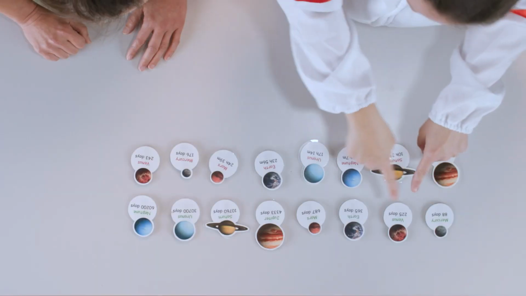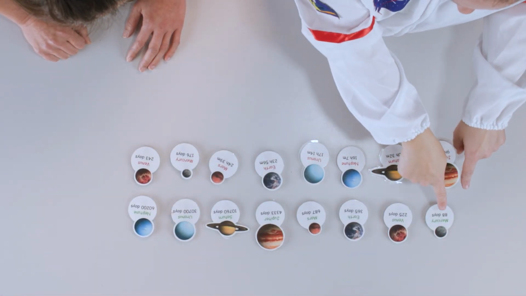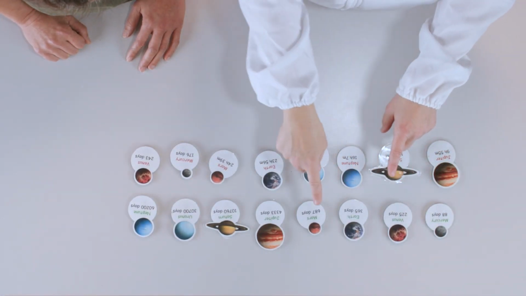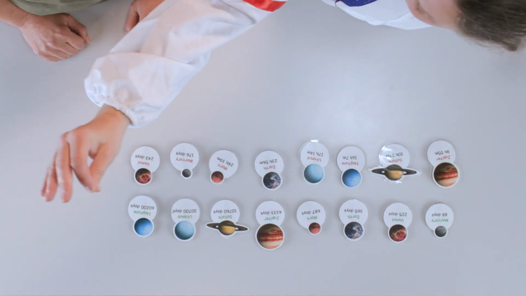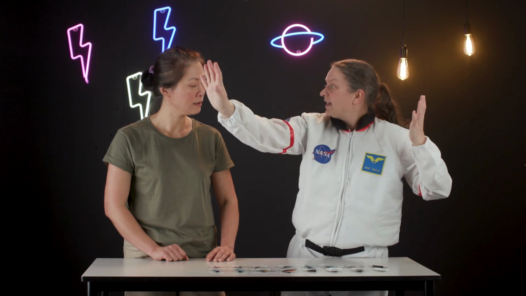And I can see, if I read them out on mine, Mercury, Venus, Earth, Mars, Jupiter, Saturn, Uranus, Neptune. I've got them in order from the sun heading out. Well, that makes sense, because the further away they are from the sun, the longer it'll take them to orbit the sun. All right, so I think students might be able to pick up on that one easily.